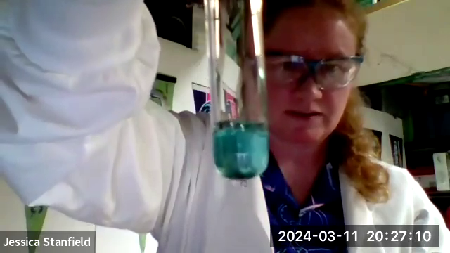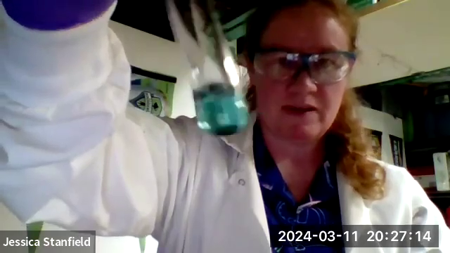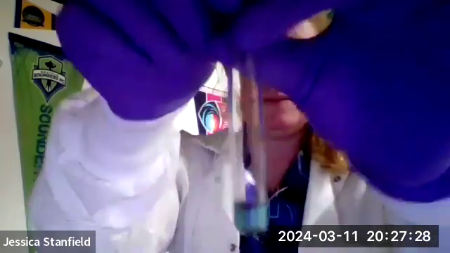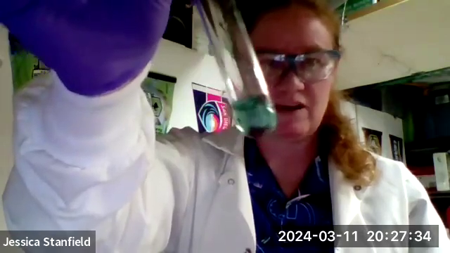So now we're starting to get some particles floating around inside the test tube. You can see some stuff forming on the bottom. What's happening is the aluminum is dissolving, and those particles that you see are copper precipitating out of solution. And you can sort of see the copper color coming through.